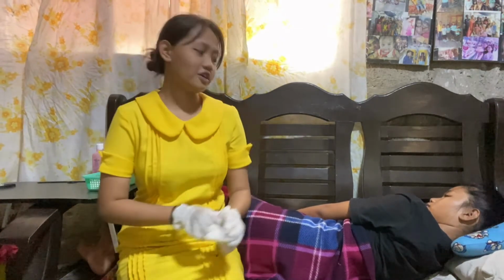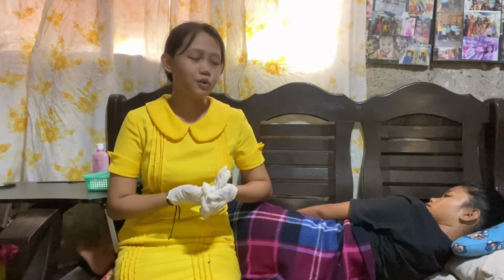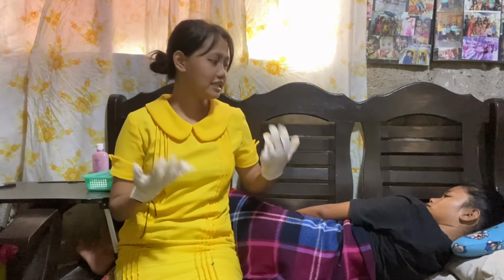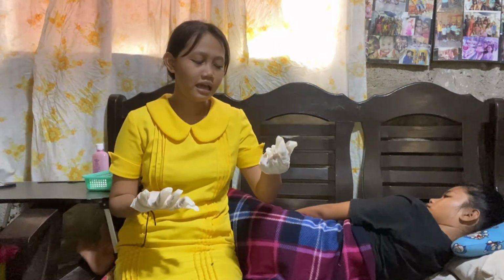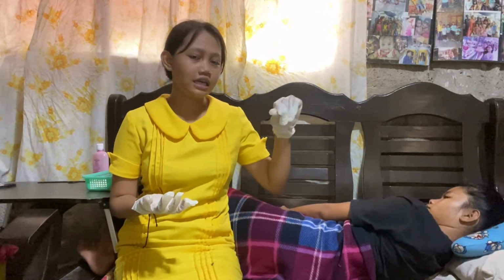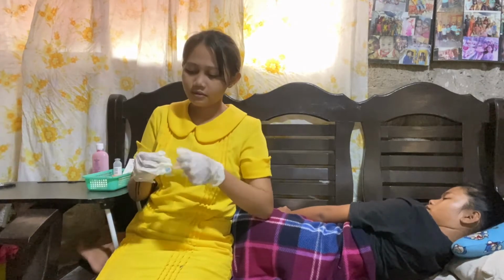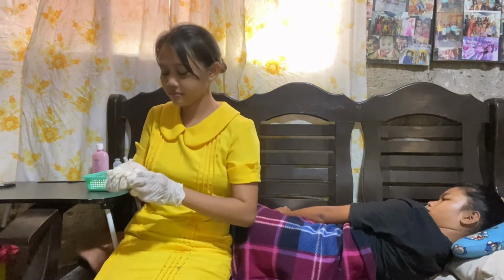And then next po is straighten the auditory canal by pulling the pinna. So, for children po, ipupull po natin downward and then backward. While for adults po, ipupull po natin upward and then backward. So, kunin ko lang po yung ano natin.